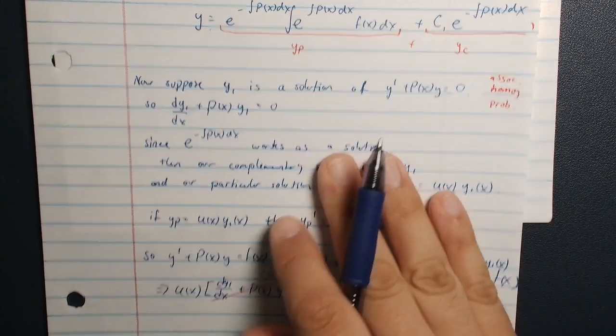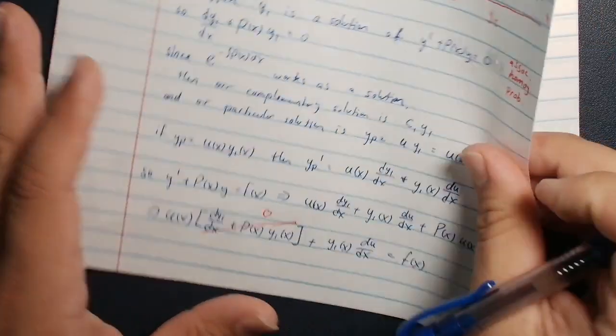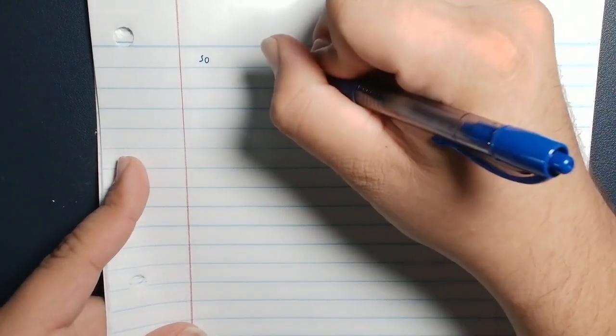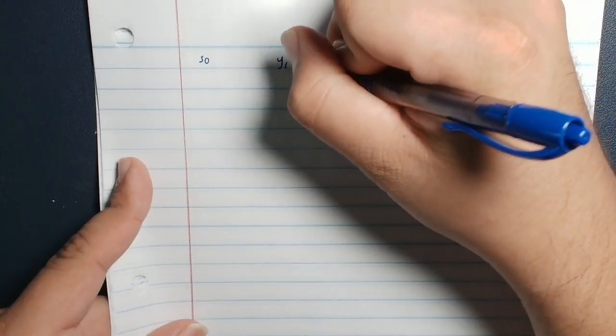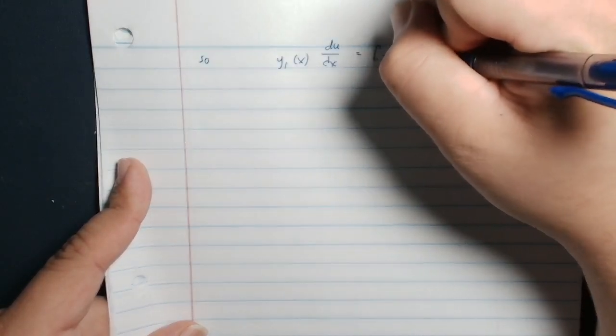So this goes away, and you just get y1 of x du dx equals f of x.